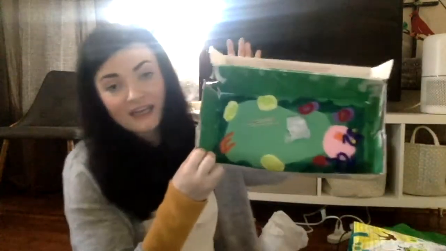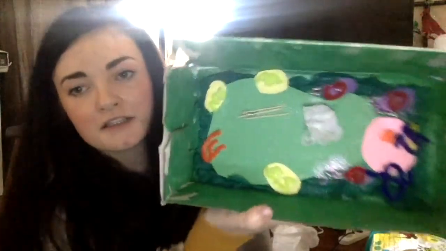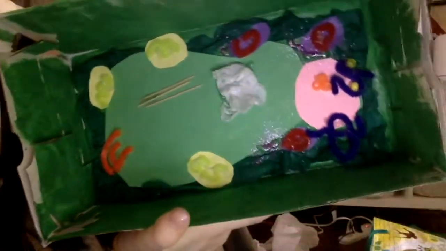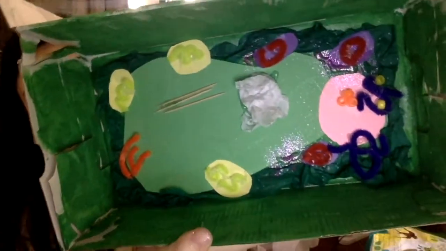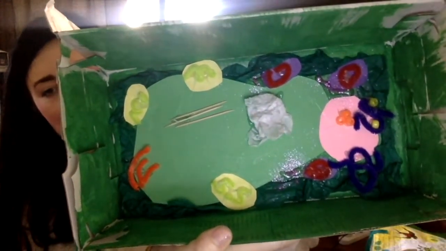Depending on how detailed you want to get, you can also throw in some glitter to sort of represent your cytoplasm around the outsides of your vacuole. So, here is my plant cell example. It might be hard to see, but I glued some glitter around the edges of the vacuole to kind of show the cytoplasm.